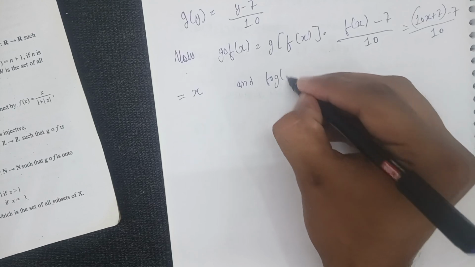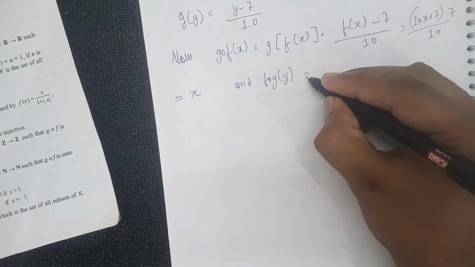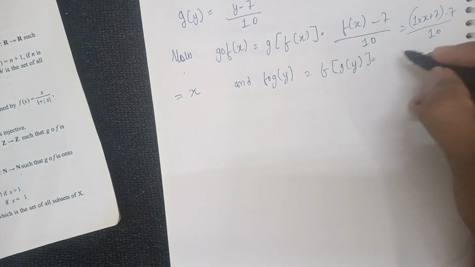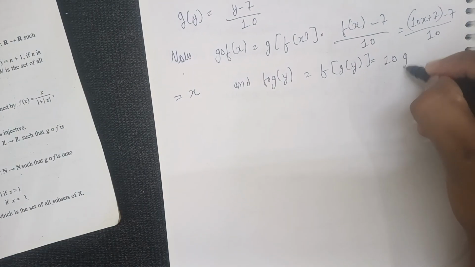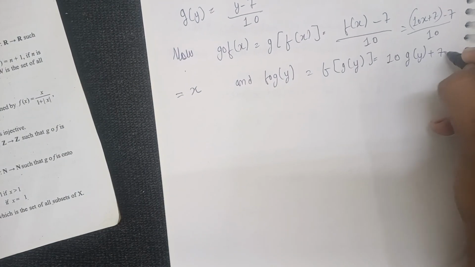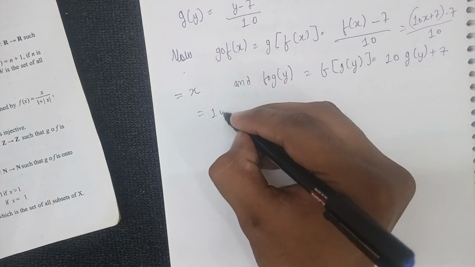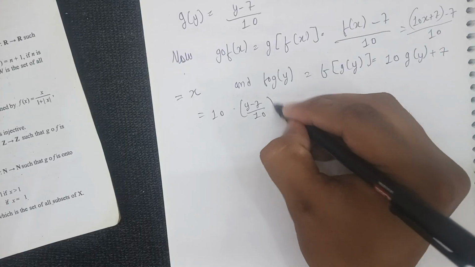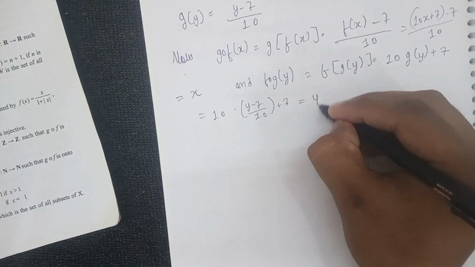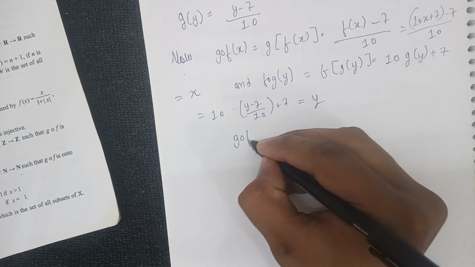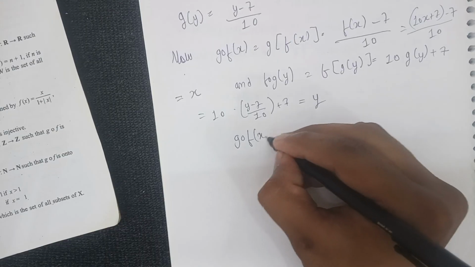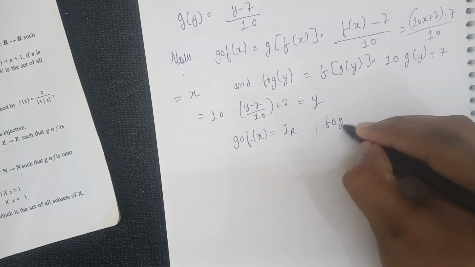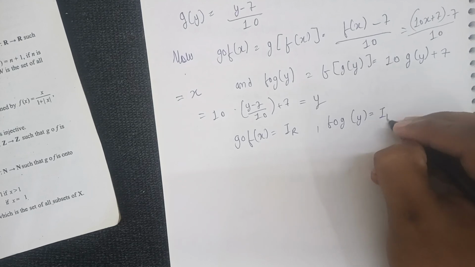and fog(y) = f(g(y)) = 10 g(y) + 7 = 10 (y - 7)/10 + 7 = y. So gof(x) = I_R and fog(y) = I_R.